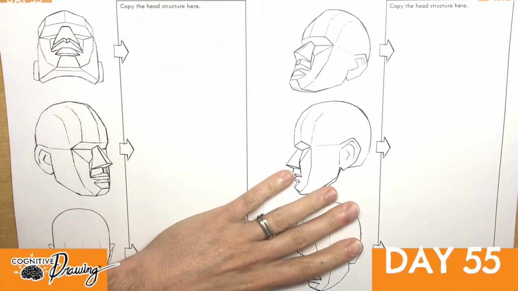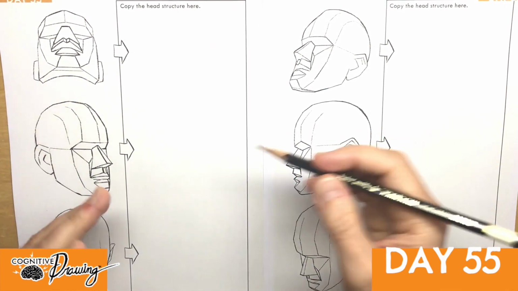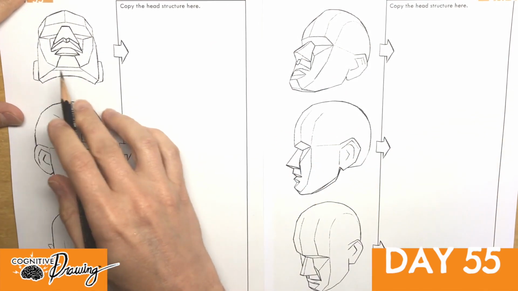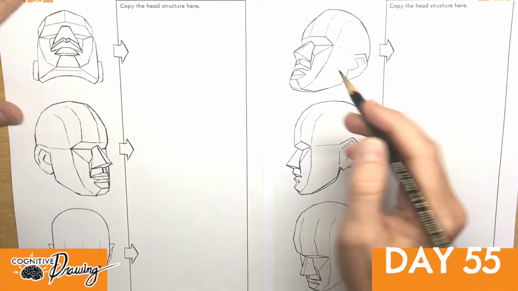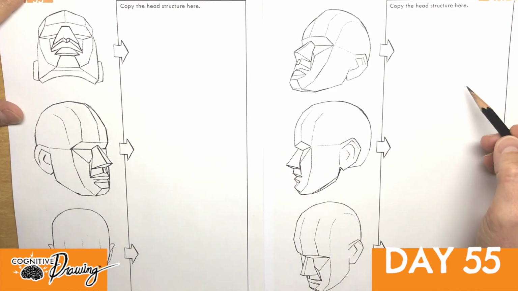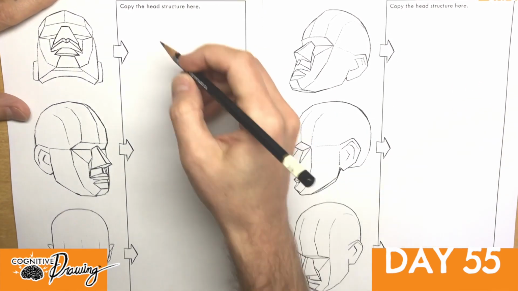Today we're going to focus on the head structure, and not only the head structure, but from different angles. So we're going to just try to copy this angular structure from all these different angles over to the left-hand side, to the right side, okay? So let's just get started.